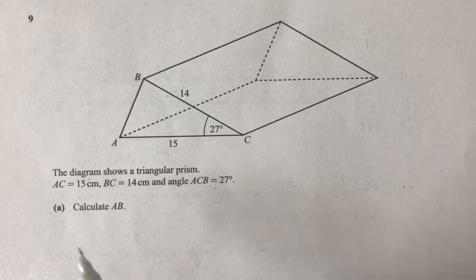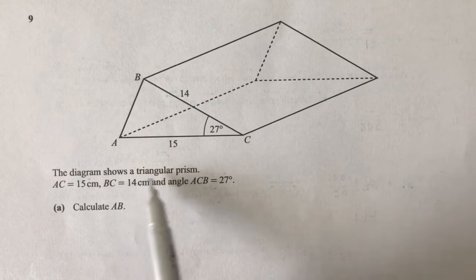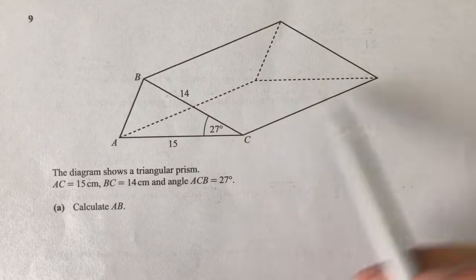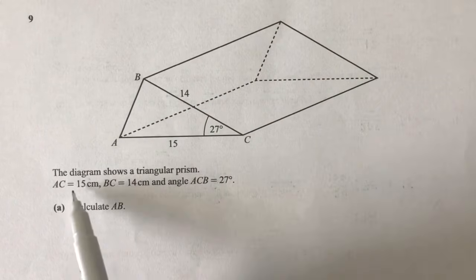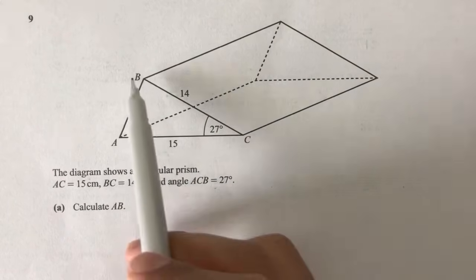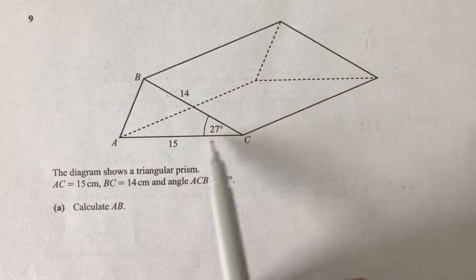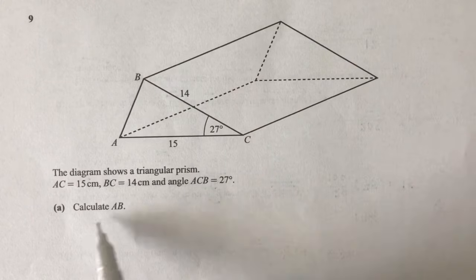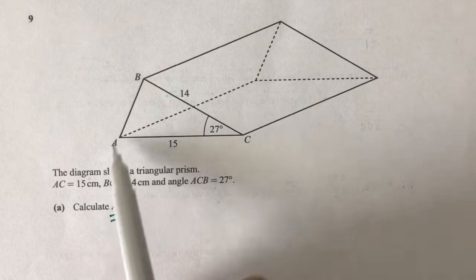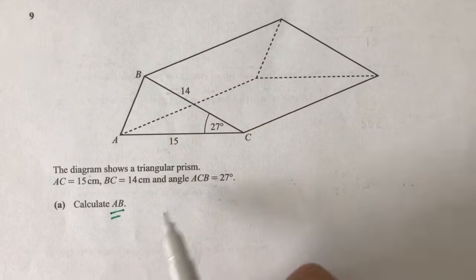Question number 9. Here we have the diagram showing a triangular prism. As you can see, a prism. We have AC equal to 15, BC equal to 14, and ACB is 27 degrees. Calculate the side AB. Here we have to use the cosine rule.